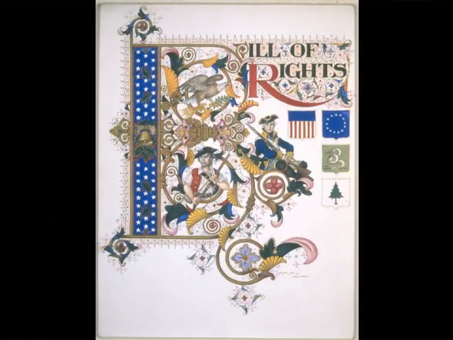And Szyk illuminated the Bill of Rights, which has, here you can see it, many of the symbols of the revolutionary period. The Bold Eagle is here, the Minutemen are here, the Liberty Bell is here. One of the cornerstones of American democracy, the first 10 amendments to the Constitution.